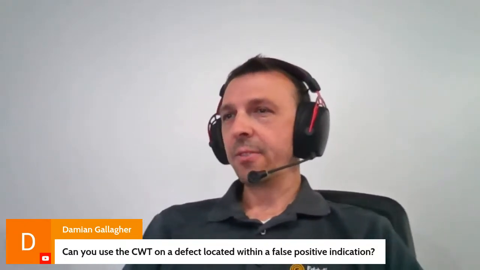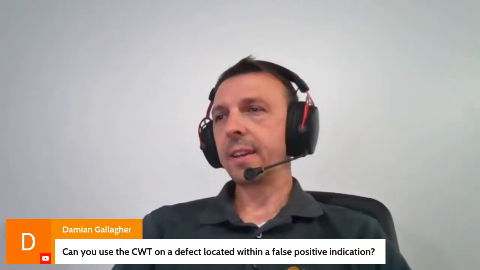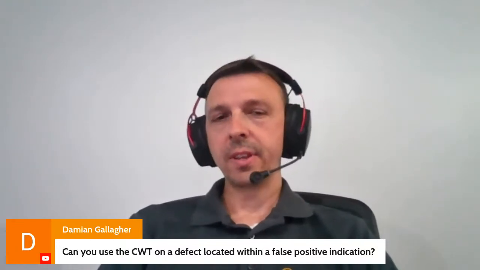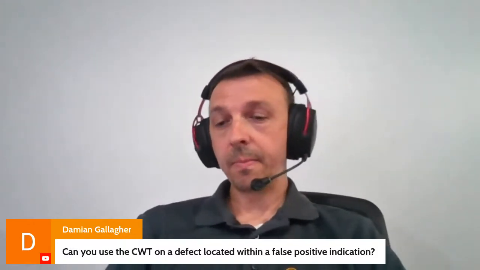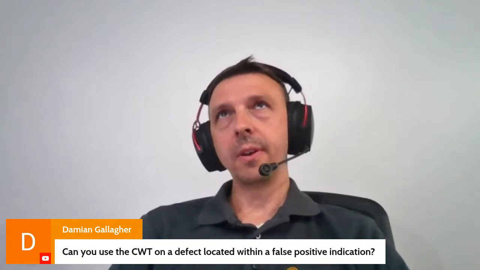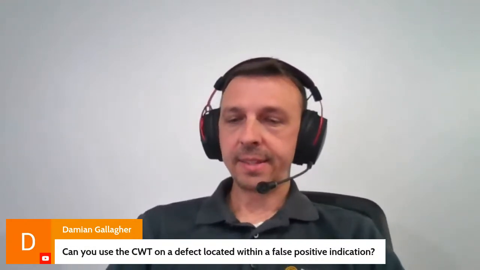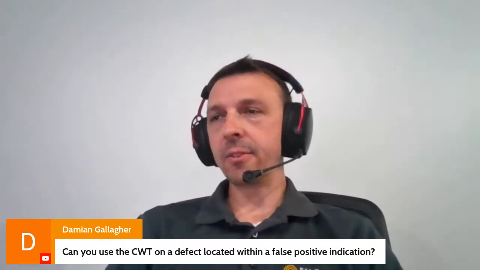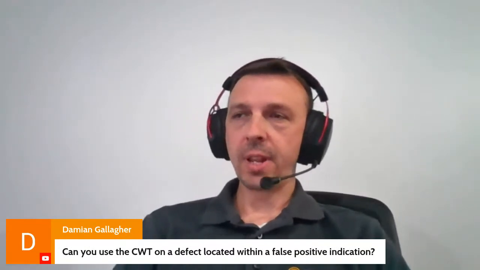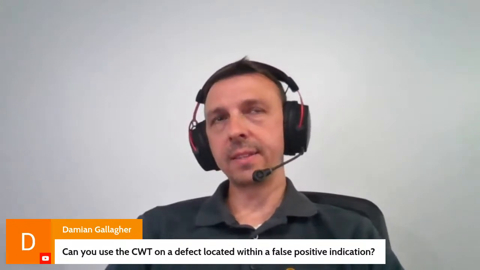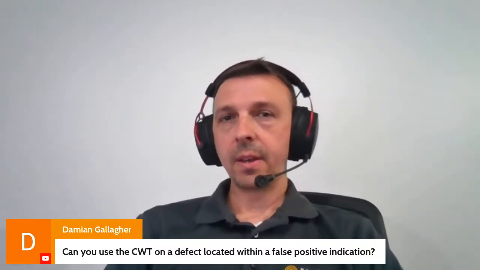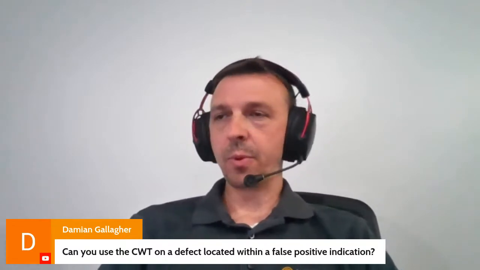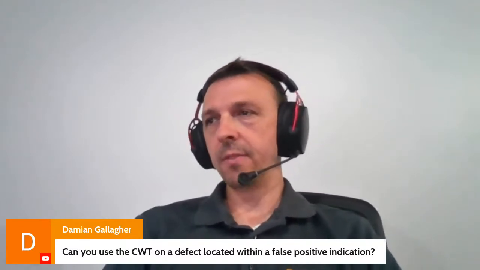The next question is, can you use the computed wall thickness on a defect located within a false positive indication? No. To use the computed wall thickness, one of the most important restrictions, I would say, is that the defect must be surrounded by near nominal wall thickness. So if we have a defect located within a false positive indication, the answer of the computed wall thickness will be inaccurate because it will be strongly affected by the presence of the false positive indication.